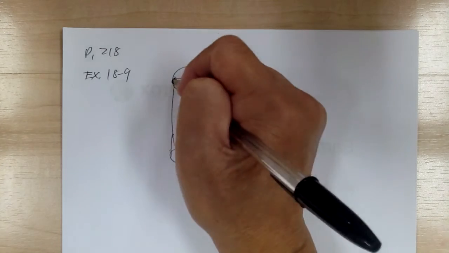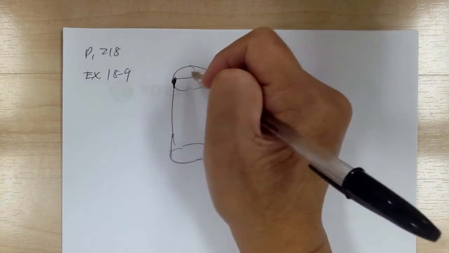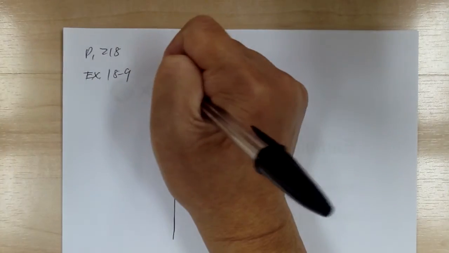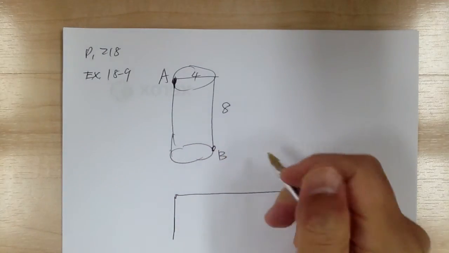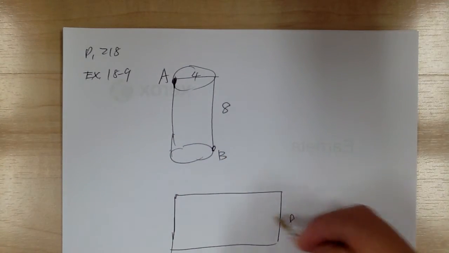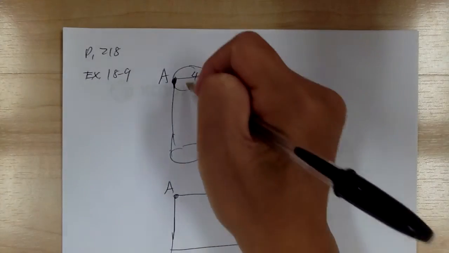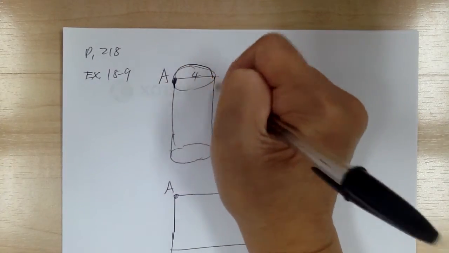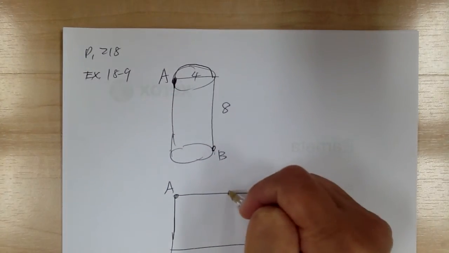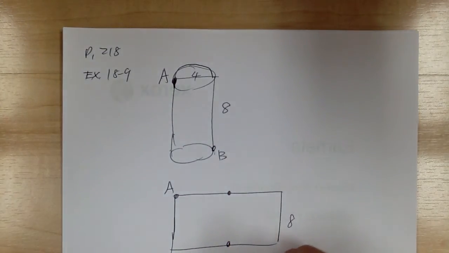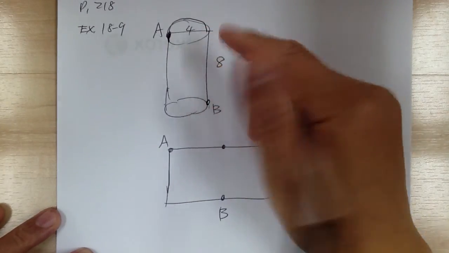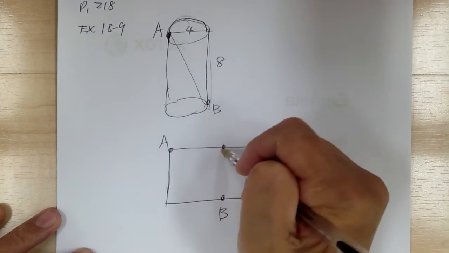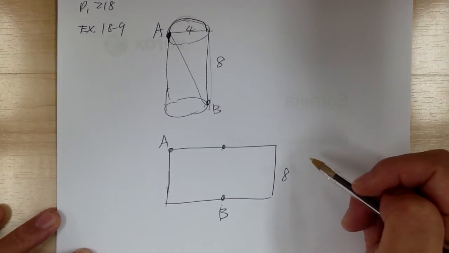So what you want to do is cut open. Imagine you cut right over here, and you cut open. So this is point A and this is point B. Here's your point A. Now B is halfway around the circle and then straight down. So you go halfway around the circle and you go straight down. That's where B is, right? So B is diagonal.